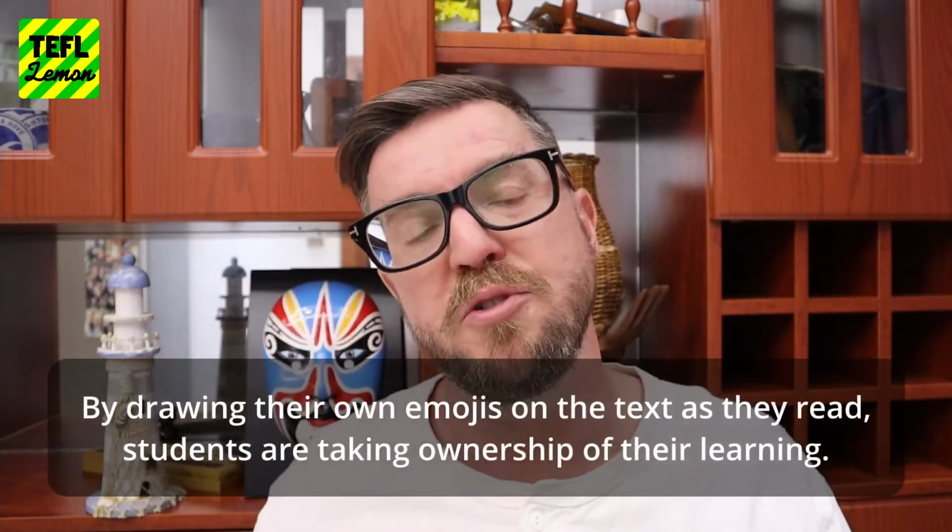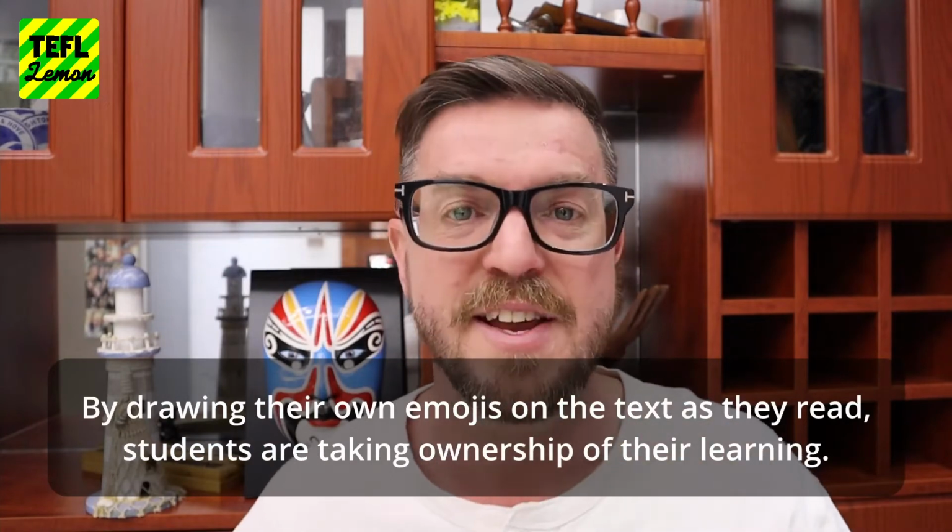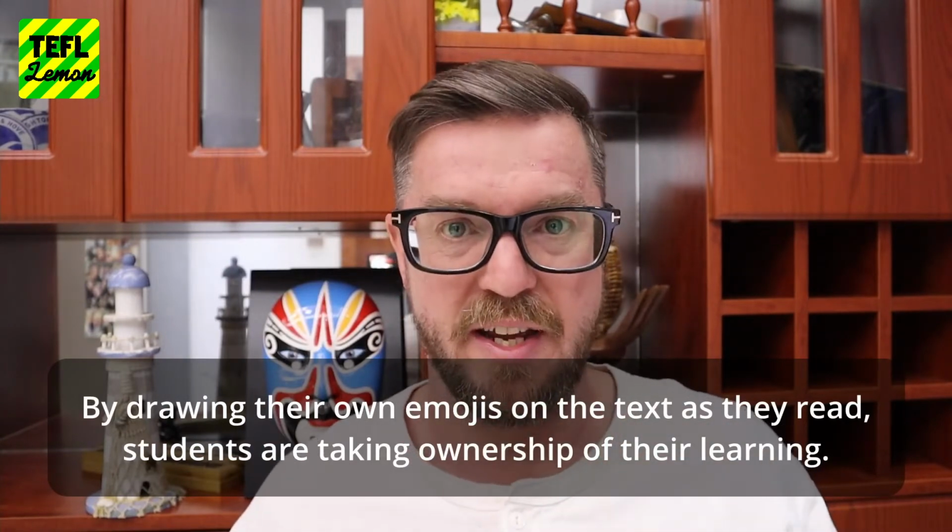And while they're reading, they can draw in these little emojis on their text as they're reading it. And again, it's helping them to take a step back, consider what they're reading, and really kind of taking it in and being much more engaged with it, rather than just kind of true, false. That's pretty boring.